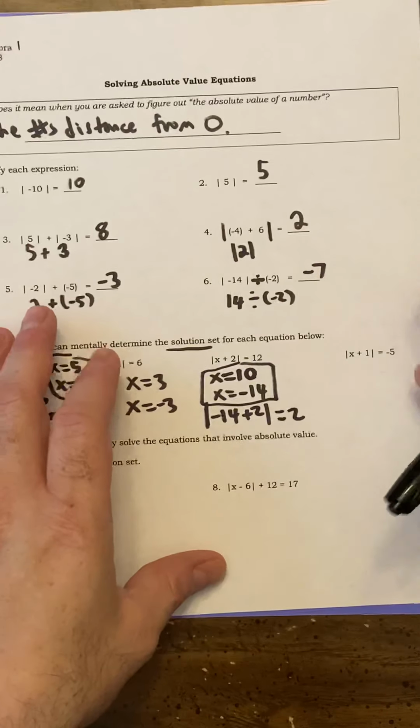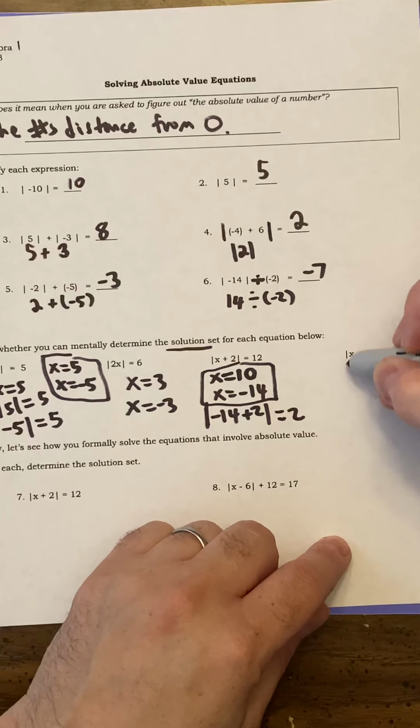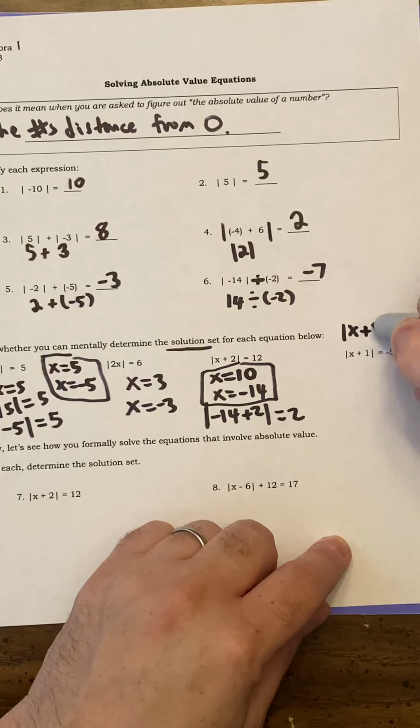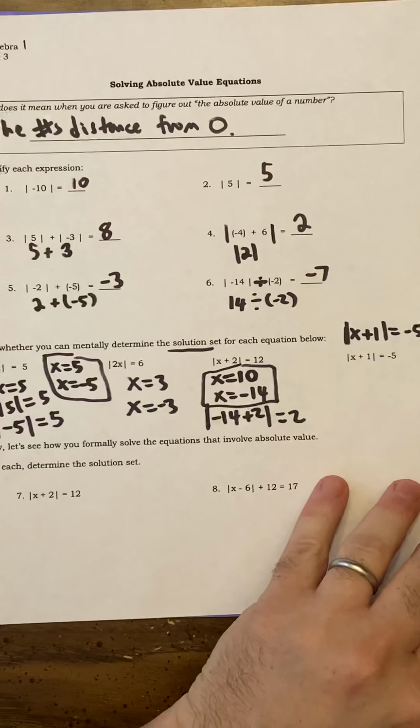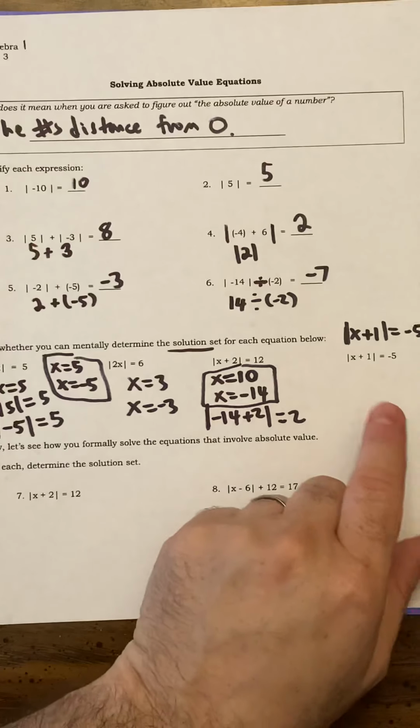How about this last one we have? And let me write a little larger so you can see it a little better. It's absolute value of x plus 1 equals -5. Think of what value for x will make this true. Let's give it a minute, think about it. What value of x do you think is going to make this true?